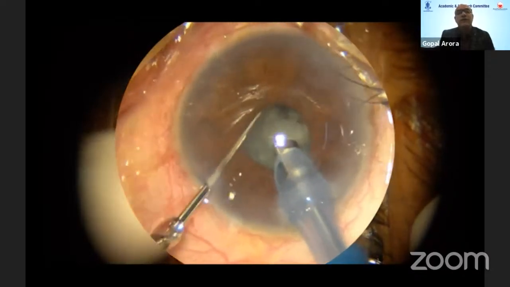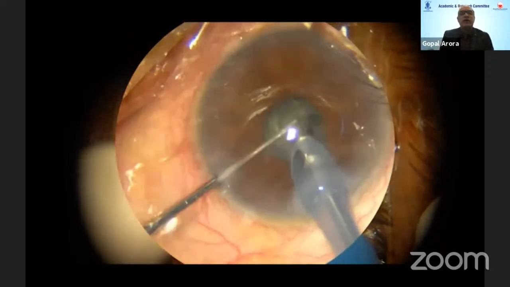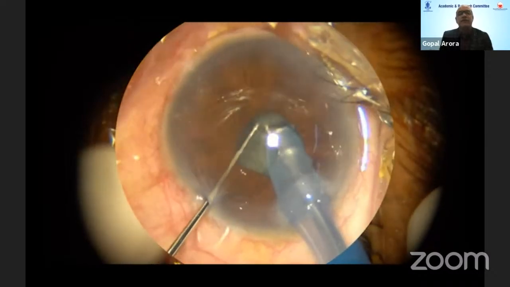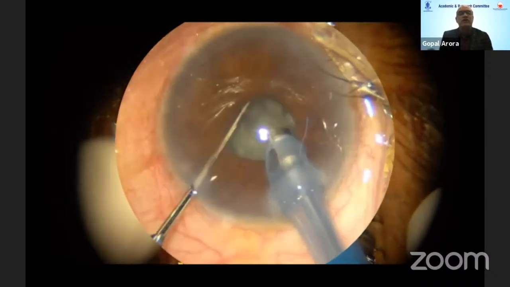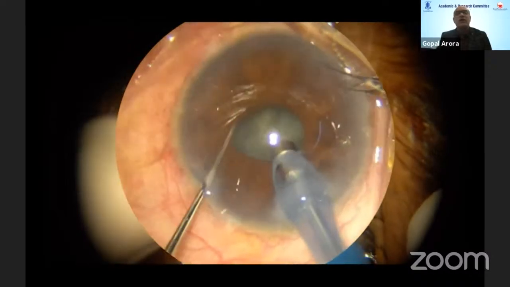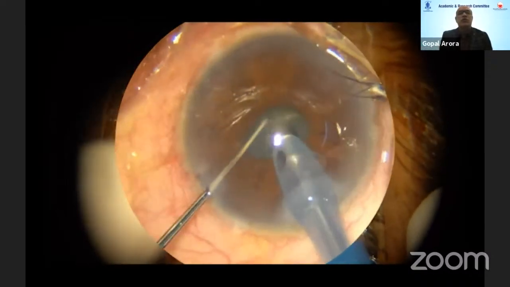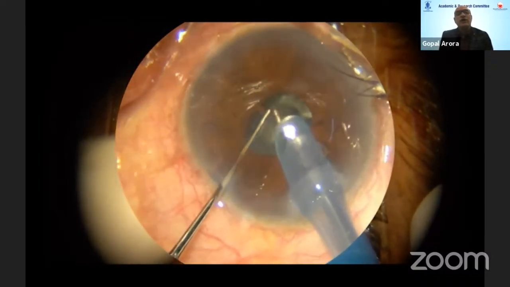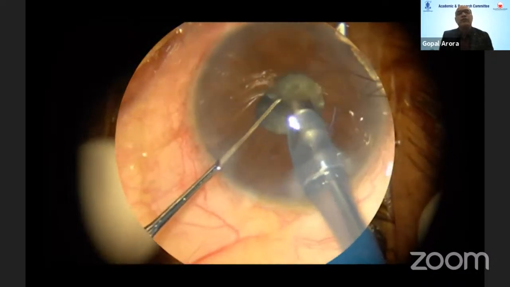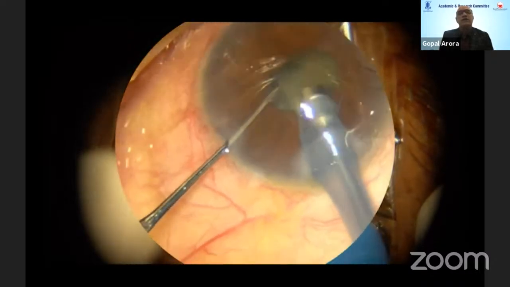The second key point which you must concentrate upon is it has to be a complete division of the nucleus, because if it's a partial division of the nucleus, again, when you are eating up the nuclear pieces, it's going to be difficult. So once you are separated into 4 or 6 pieces, you can just eat up.